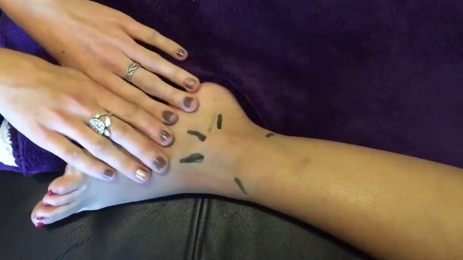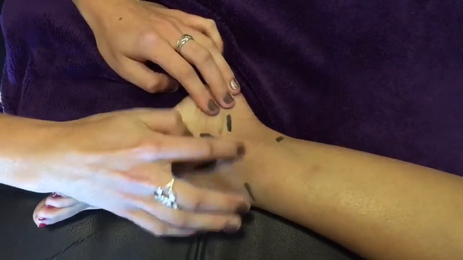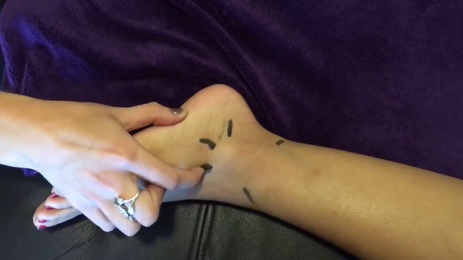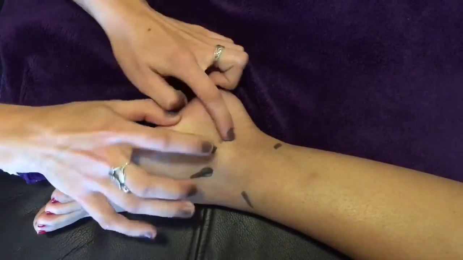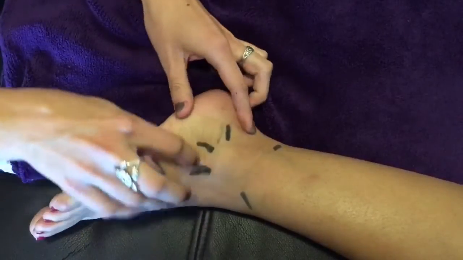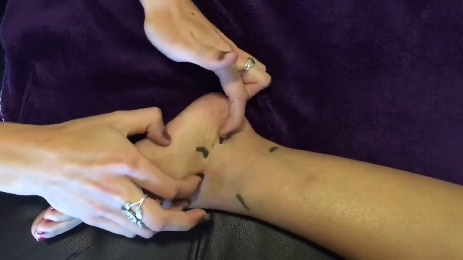Okay, so moving on, we're going to palpate on the lateral aspect near the lateral malleolus, the anterior talofibular and the posterior talofibular, and this is going to be the calcaneofibular ligament. They're all going to run right around here.